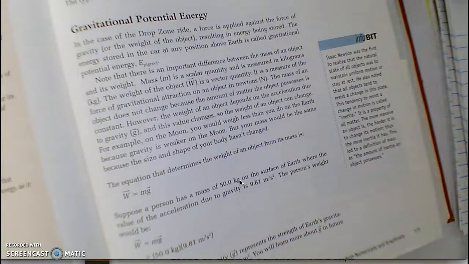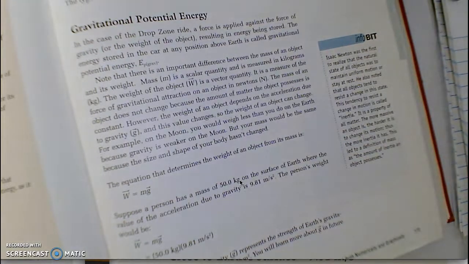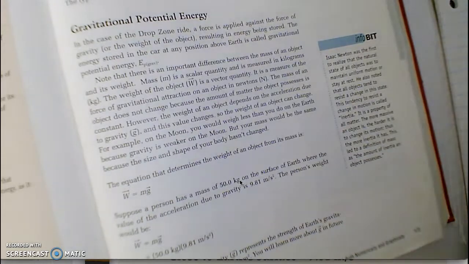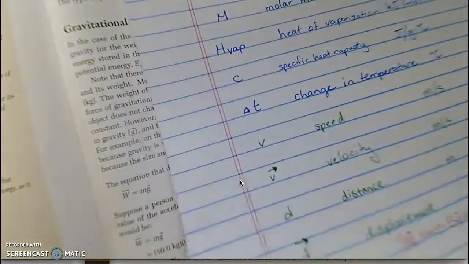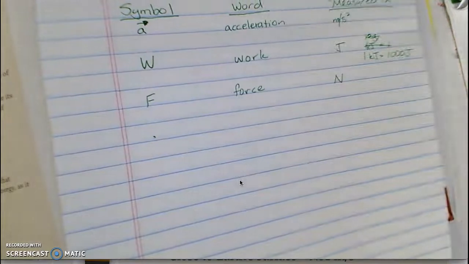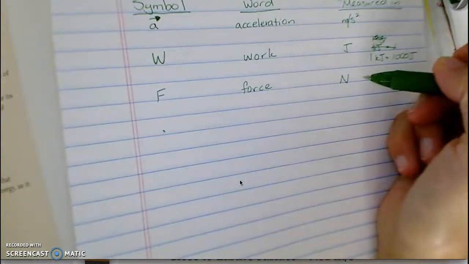So let's put that on our formula sheet, our equation sheet. We had all our other ones: velocity, displacement, time. Then we needed a new page because we have so many lovely variables. So we had work. We had force already.